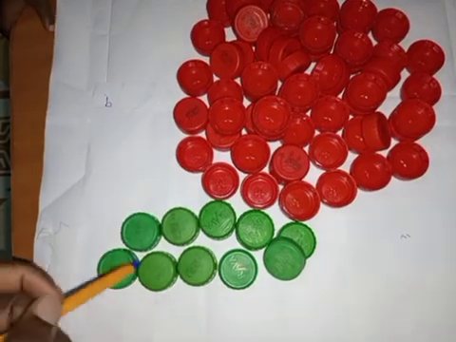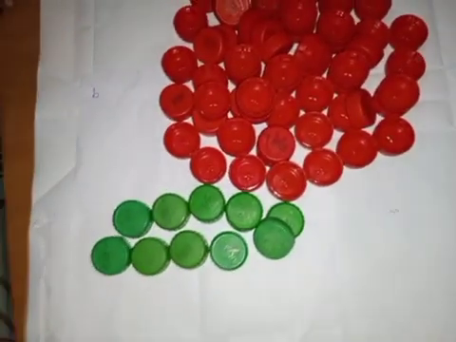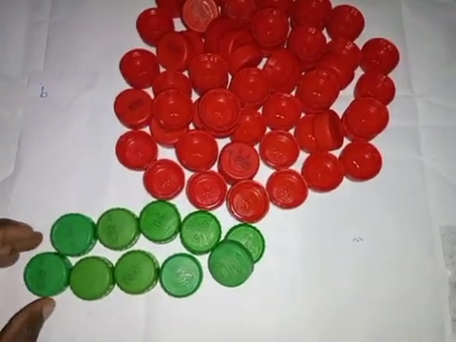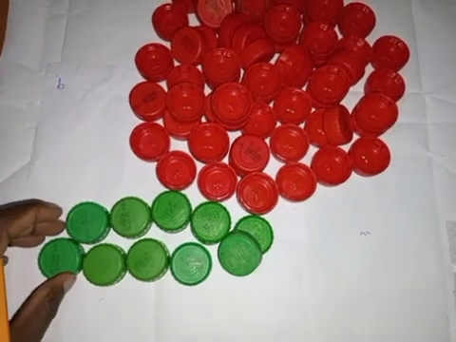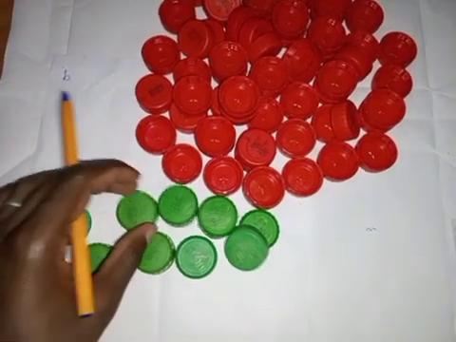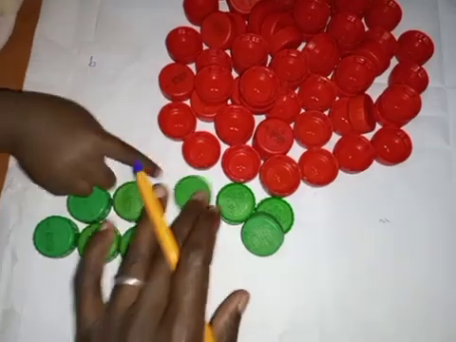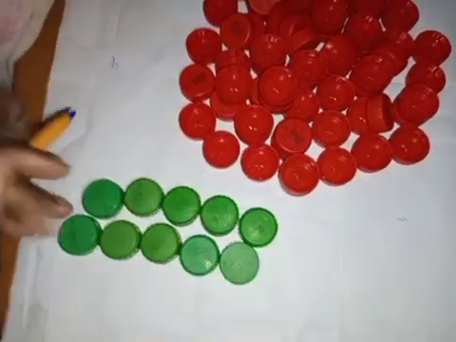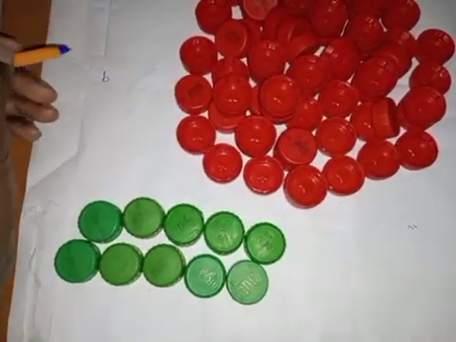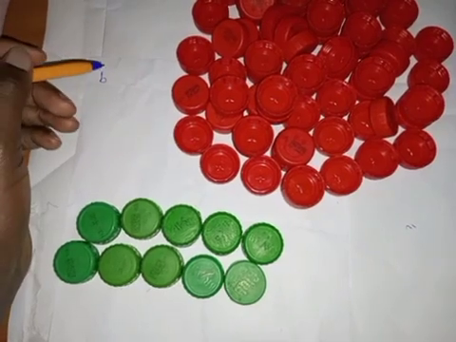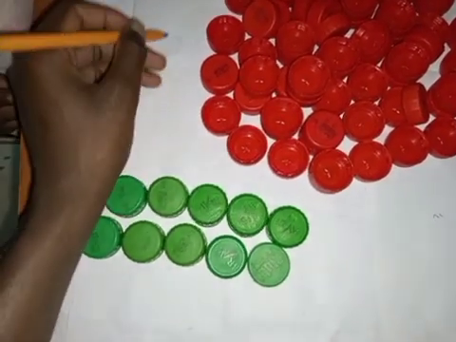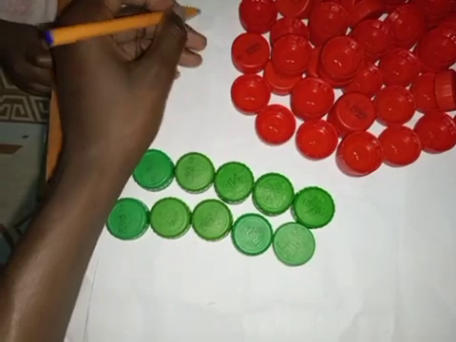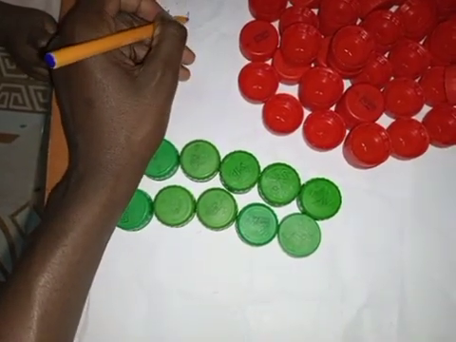Also, he has another set here. He has these bottle tops which are green, and they are 10. 1, 2, 3, 4, 5, 6, 7, 8, 9, 10. So he has 10 green bottle tops. So we can say the red ones, which is B, plus 10.